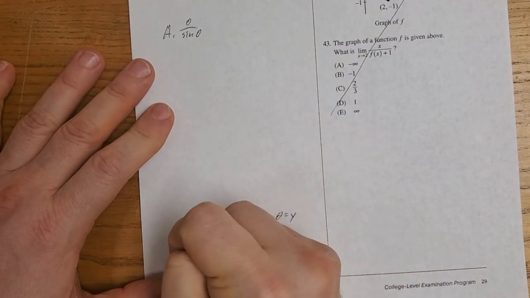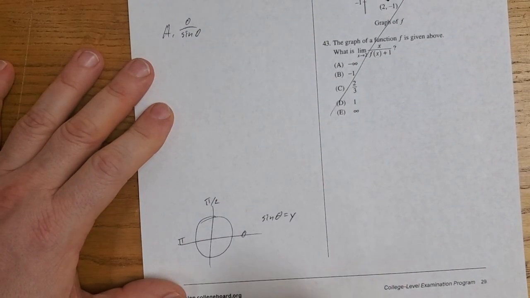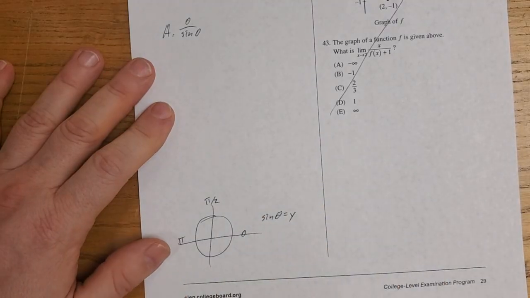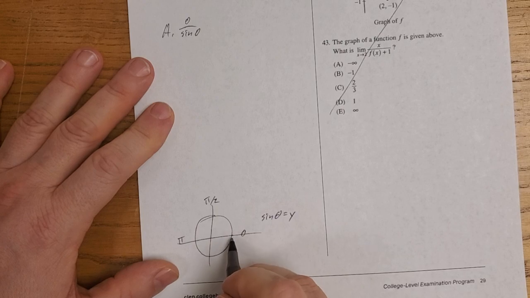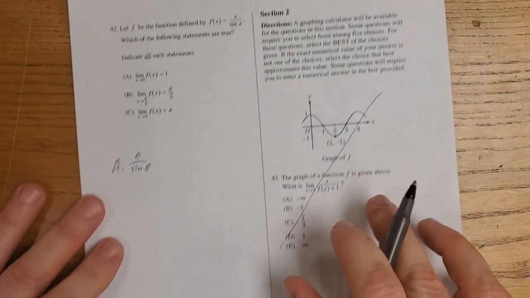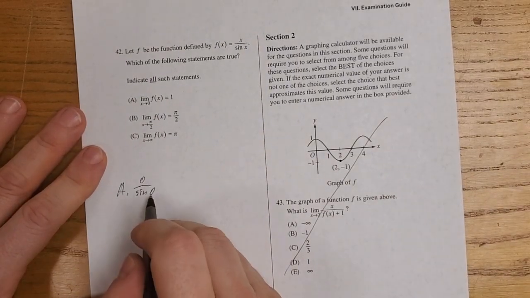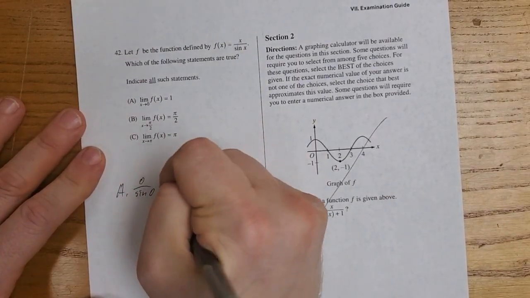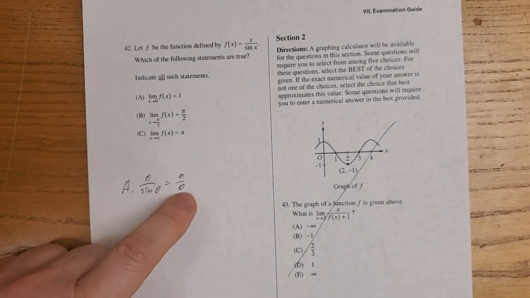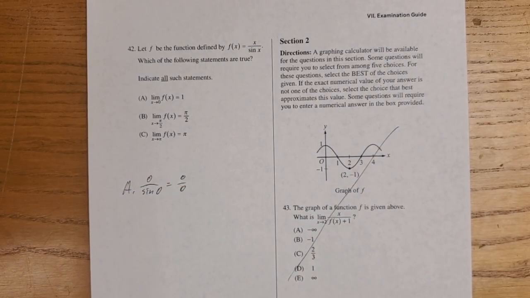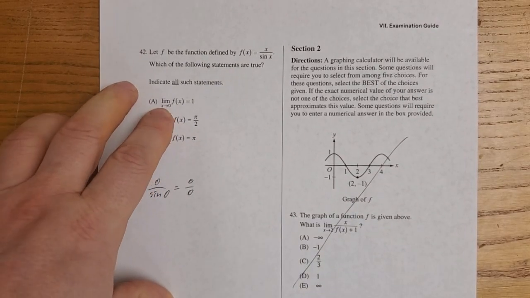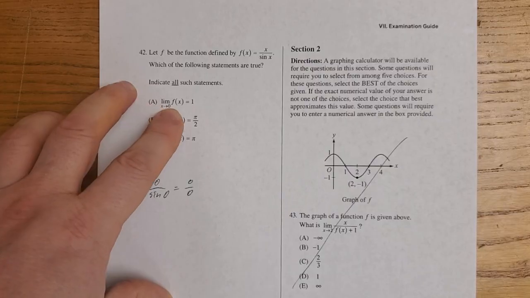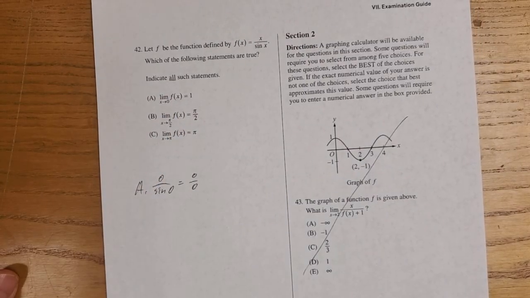So we have the 0, we have the pi, we have the half pi, and at the angle of 0, that's right here, where the x value is 1, but the y value is 0. So at the sine of 0, the value is 0, and that's just 0 over 0. So that's not valid. That's not a value, but that's why they're asking us the limit as x approaches 0, not where x equals 0.